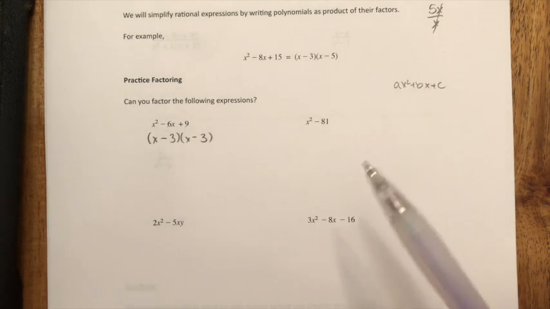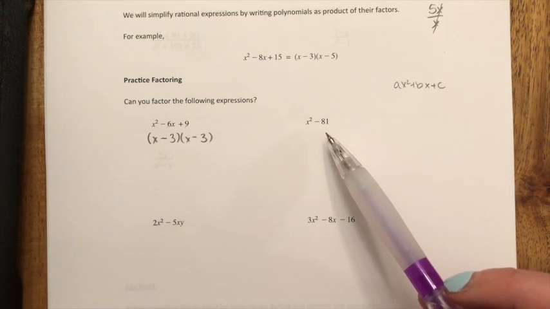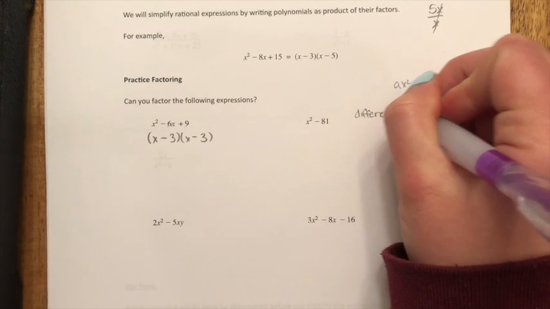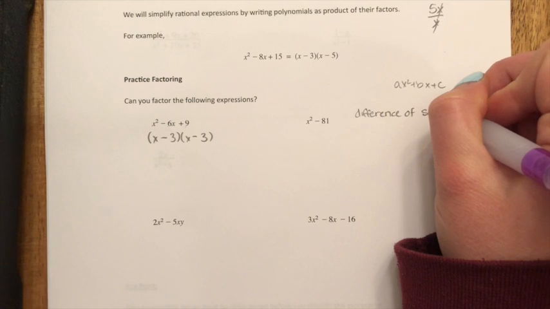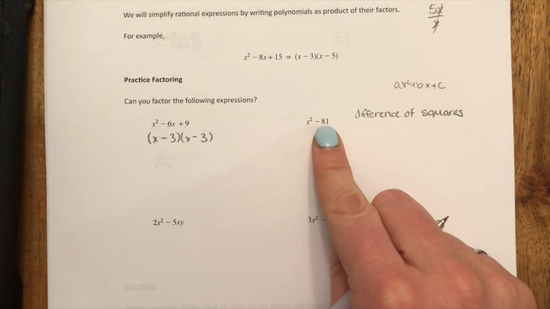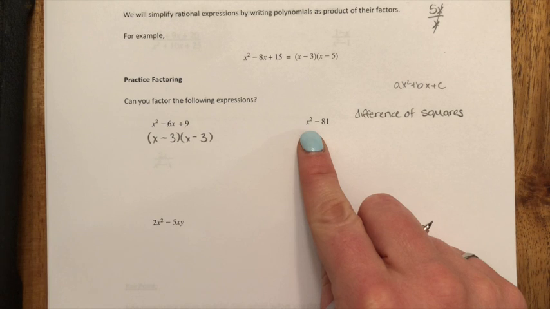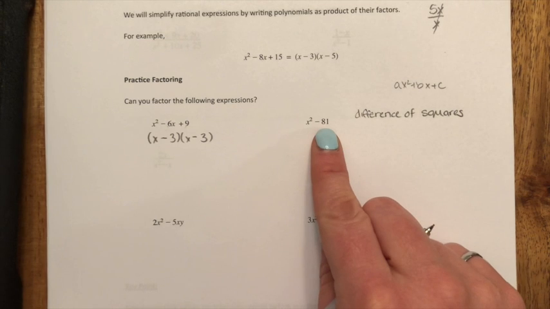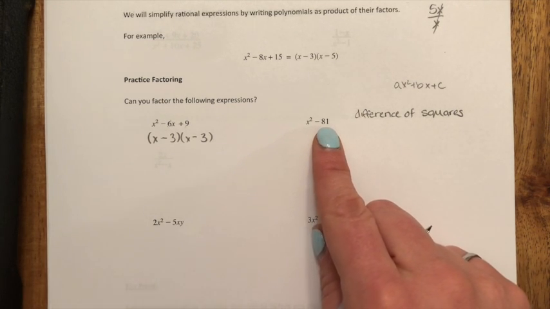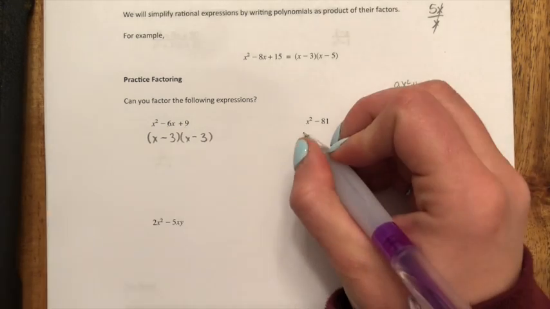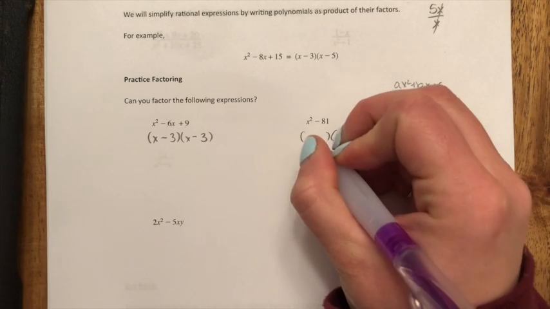Our next one here is a difference of squares. So if you want to write that for yourself, this is a difference of squares, meaning we've only got two terms this time. One's an x squared and one's a constant in this case. But what's special about this is that they're both perfectly square rootable. They're both perfect squares. So x squared, the root of that is x, and 81, the root of that is 9.